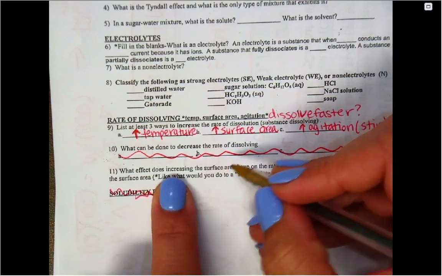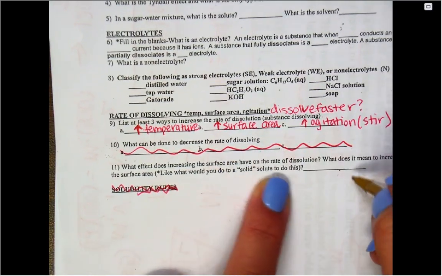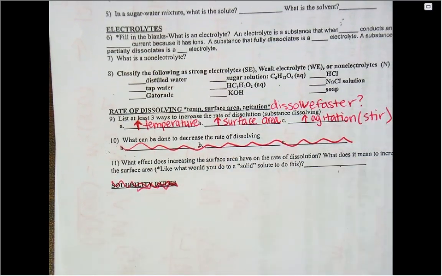So number 11 says, what does it mean to increase your surface area? All right. So if you've ever had that situation where a little bit of the humidity got into your canister or powder drink, whatever, and it all clumped together, can you just put that clump in the water and expect it to dissolve? No, you have to do what? Break it apart, stir it, whatever you got to do to make it crumble, right?